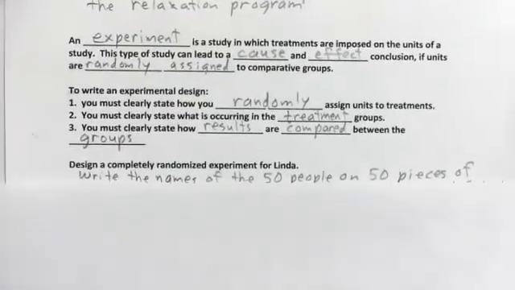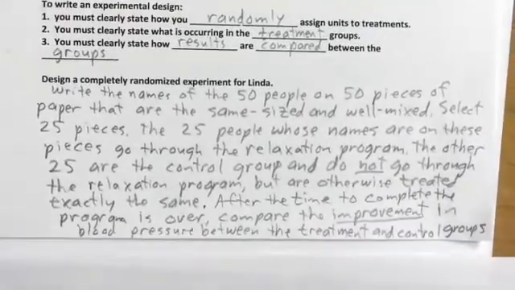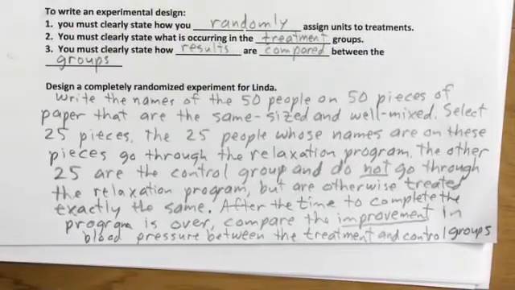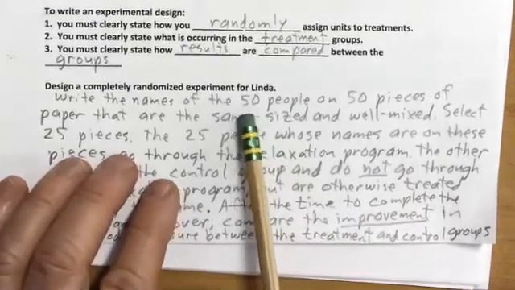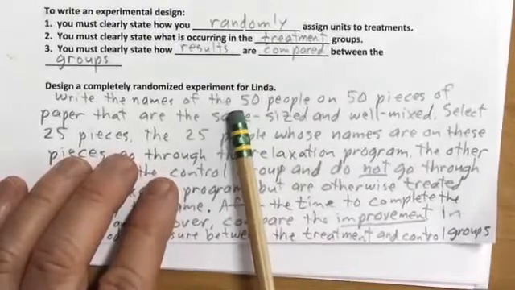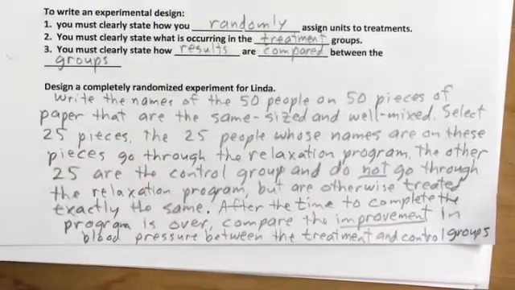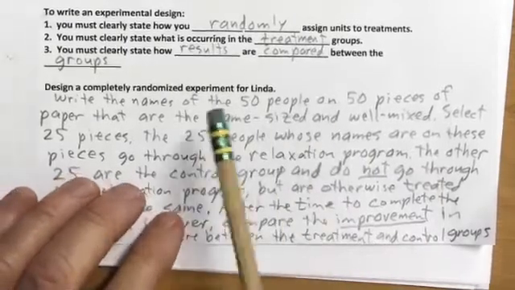So design a completely randomized experiment for Linda. Let's do those three things. How do we randomly assign? Now, in this case, I use the hat method. You could give them all 50 unique integers, use a random generator to generate 25 unique integers, and then those 25 people, those 25 numbers, get put into the control group. But I like using the hat method, or the pieces of paper method, because it's kind of harder to mess up, so to speak. So let's talk about randomization.